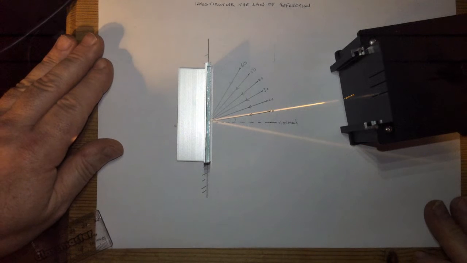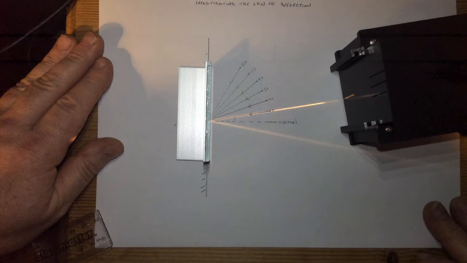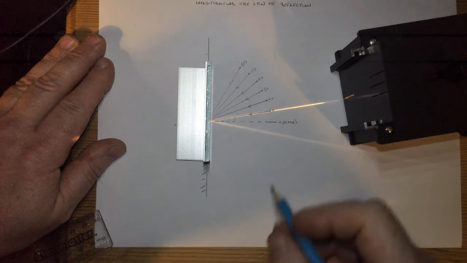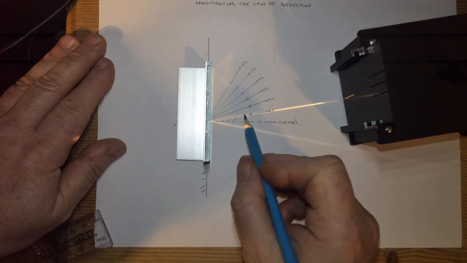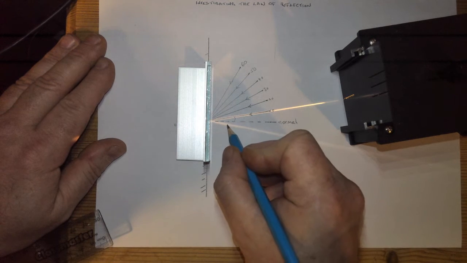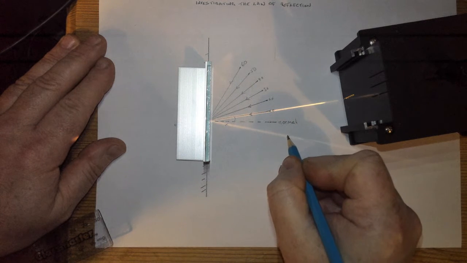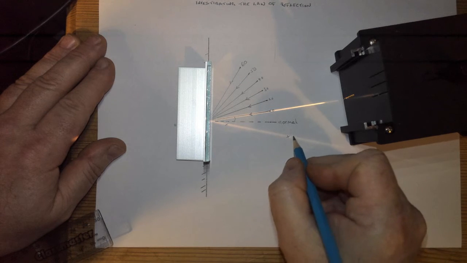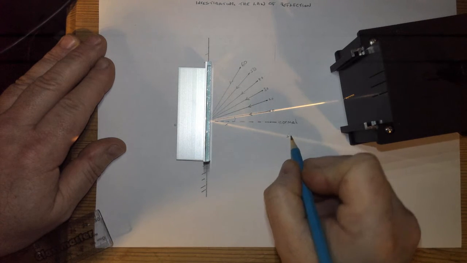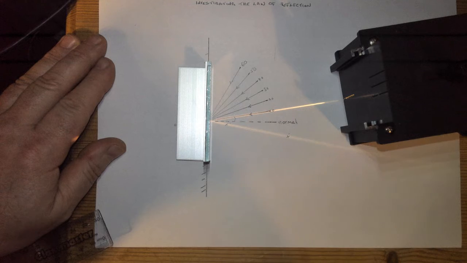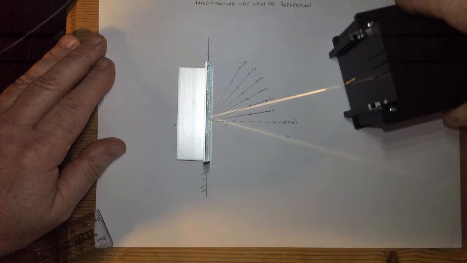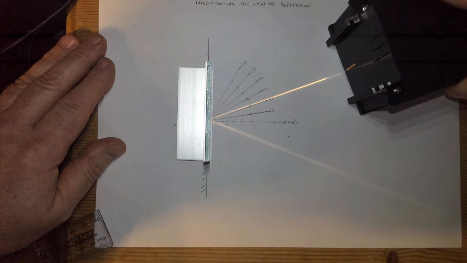So I might move the paper a little bit to get it as perfect as possible. Once I'm happy that it's travelling down the line, I mark the reflected ray with a little cross close to the mirror and further away from the mirror. I'm going to label those with a little 1 to remind me they're the 10 degree one. I'm going to now move to 20 degrees.